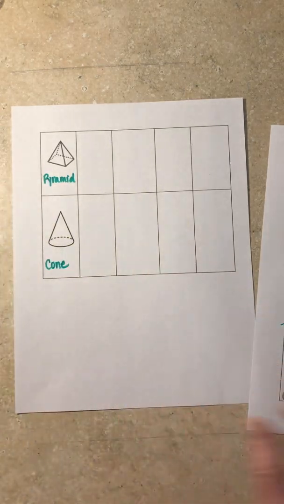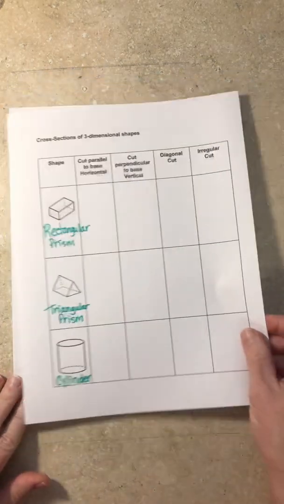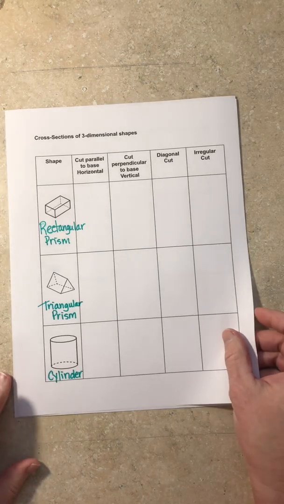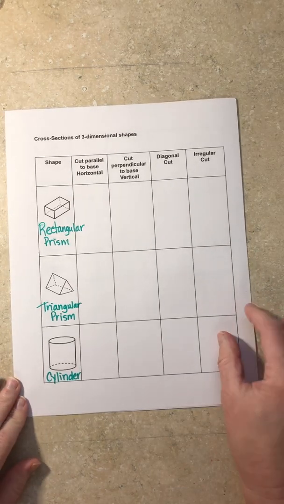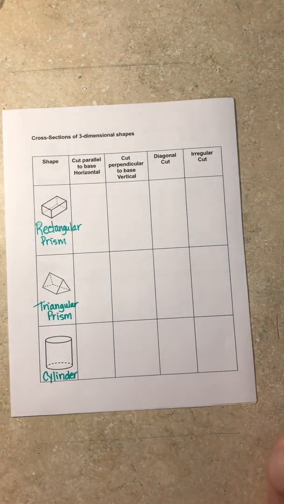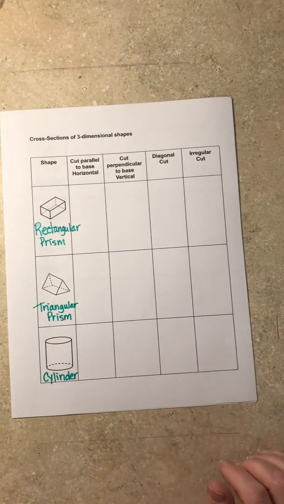Okay, all right, so let's get to doing some cuts here. Now this video is being made during the coronavirus, so I don't have a whole lot of materials to cut some of this. So I went and found some things at my house that we can cut, to see what shapes we get for our cross sections.